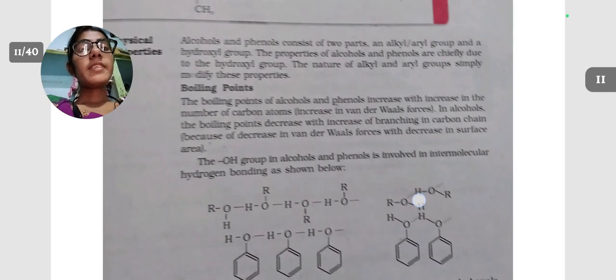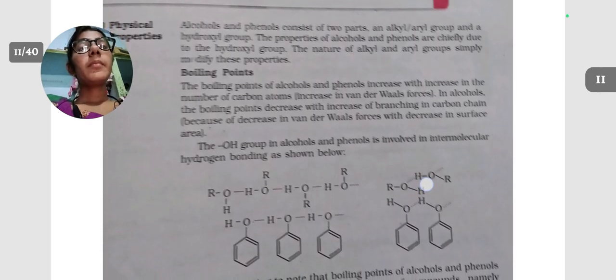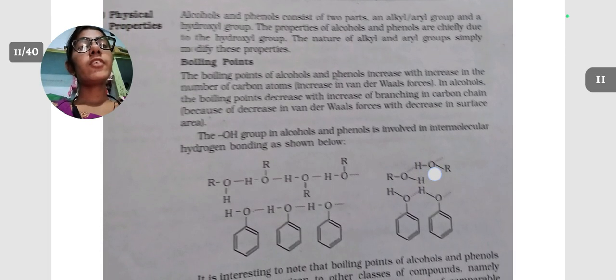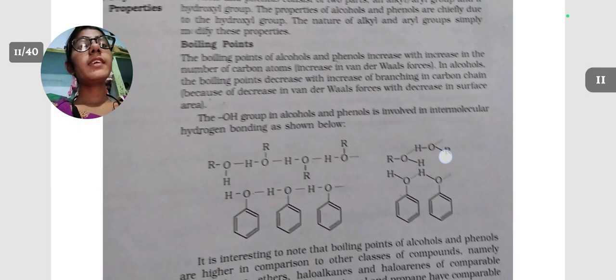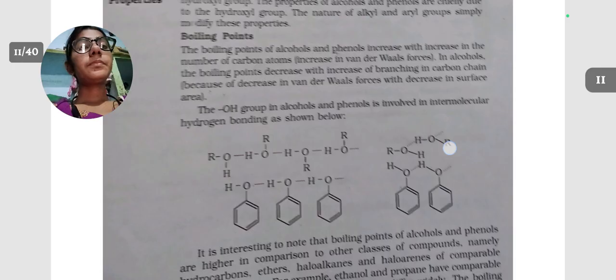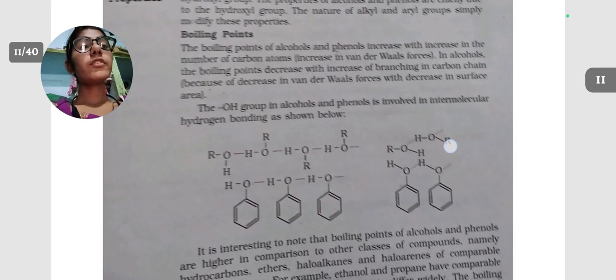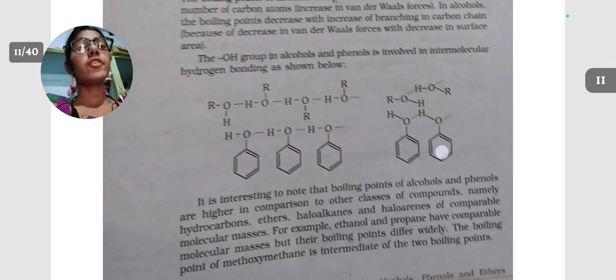Physical properties. Alcohols and phenols consist of two parts, an alkyl or phenyl group and the hydroxyl group. The properties of alcohols and phenols are chiefly due to the hydroxyl group; the nature of the alkyl and aryl group only modifies these properties. Boiling point: the boiling point of alcohols and phenols increases with the number of carbon atoms. In alcohols, the boiling point decreases with increased branching in the carbon chain, as van der Waals forces decrease with decreasing surface area. The OH group is involved in intermolecular hydrogen bonding.